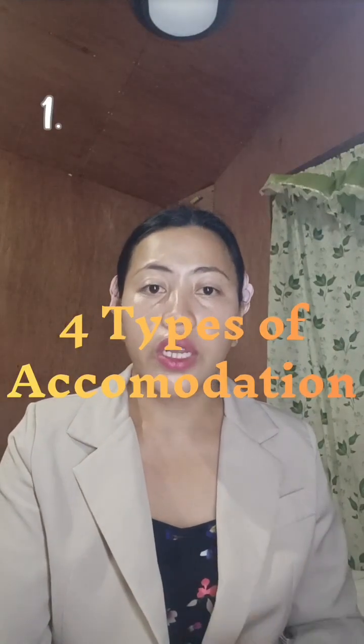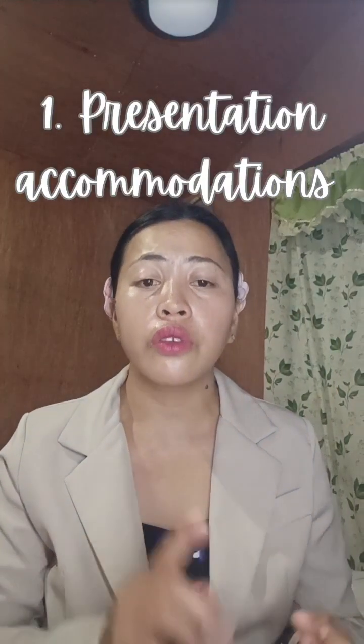The first one is presentation accommodation. Information is presented differently, such as using large print materials, audiobooks, visual aids, or sign language interpreters. Example, a student with a slideshow is provided with an audiobook, or the teacher reads the lesson aloud while the student follows the printed text.